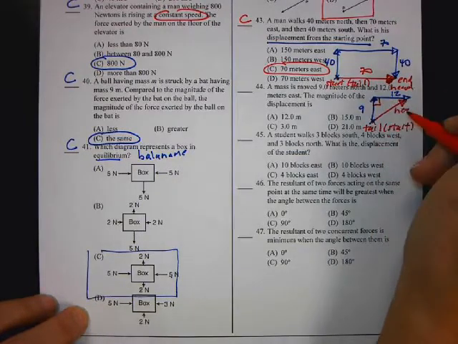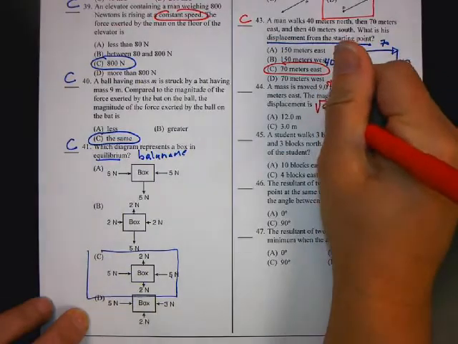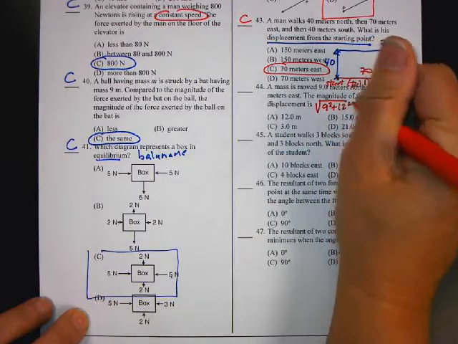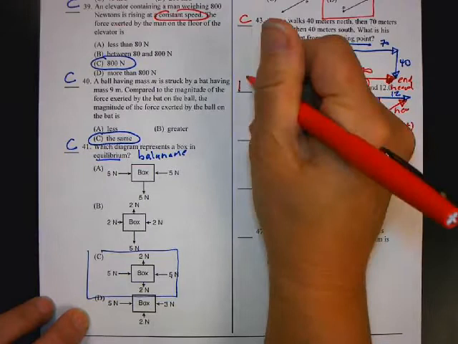So I have a right triangle, I have two sides, so I can find it using the Pythagorean theorem. So 9 squared plus 12 squared. And then I take the square root, and that ends up being 15, which is choice B.